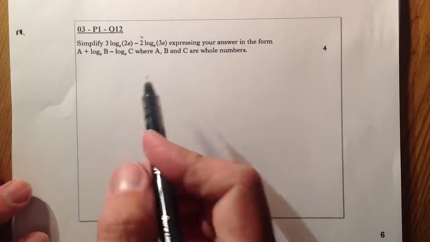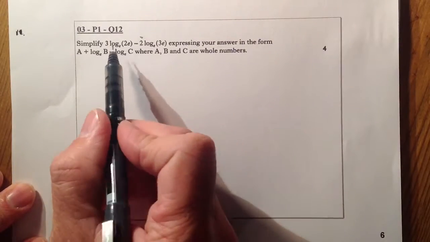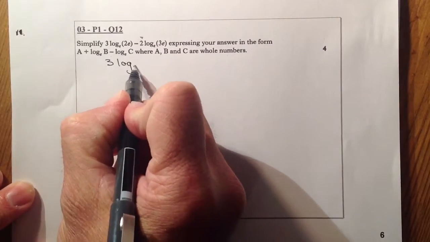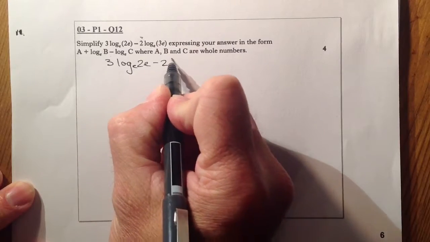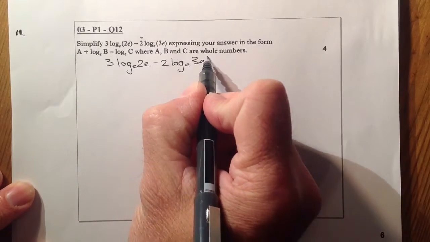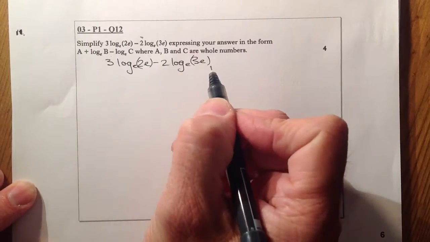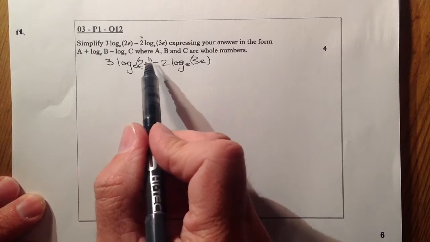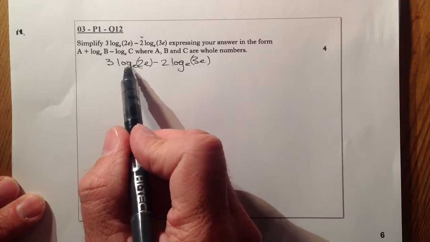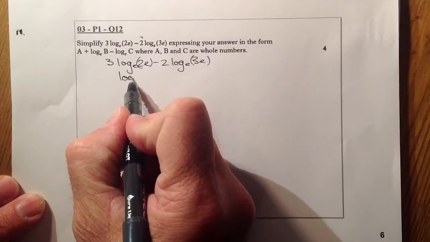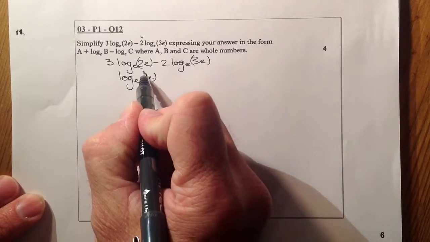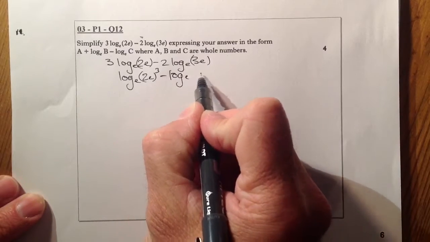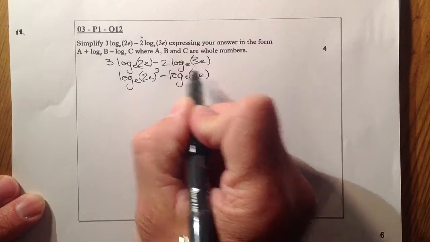Right, let's go ahead and try and work this one through. What I'll be doing is starting with this part here. Minus 2, that's log_e 3e. So this is the question starting off. First of all, I'm going to use the law of logs where the powers can move up to the top. So the 3 from there can move up to a power. So what I've got is log_e (2e) to the power of 3 minus log_e (3e) bracketed to the power of 2.